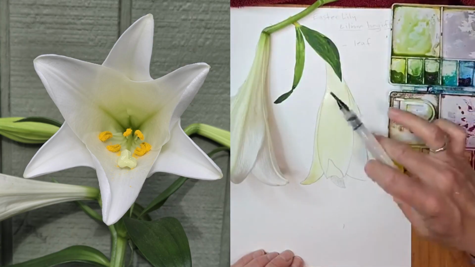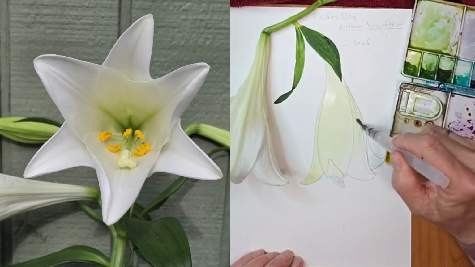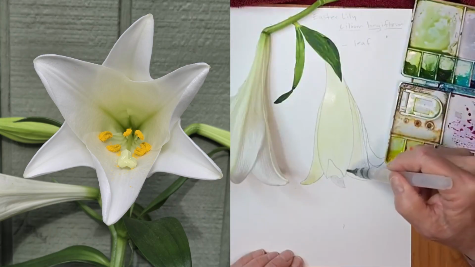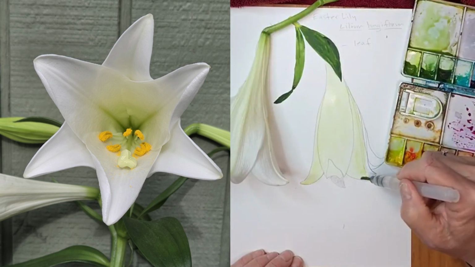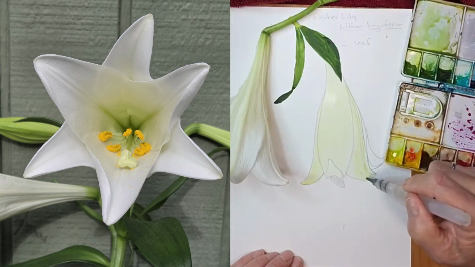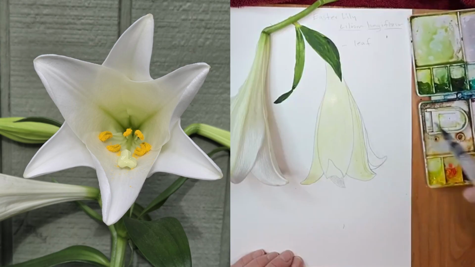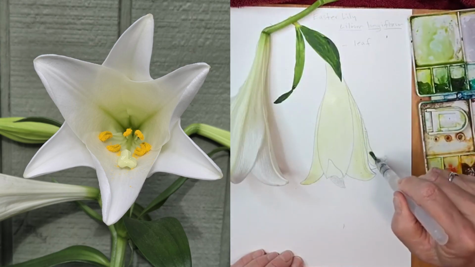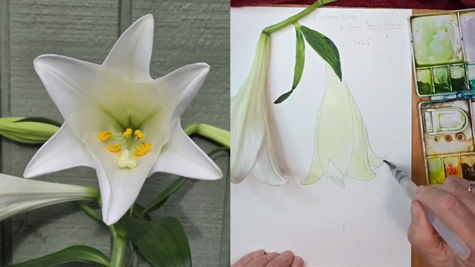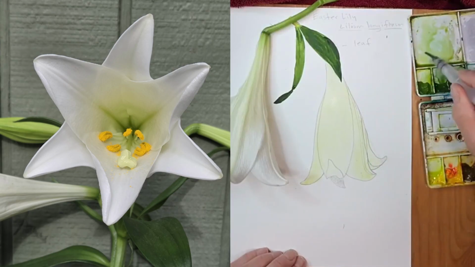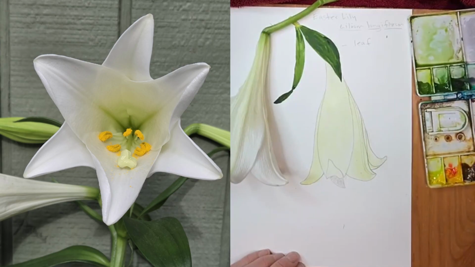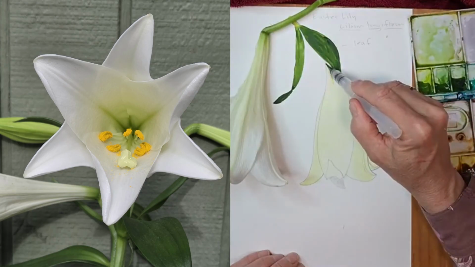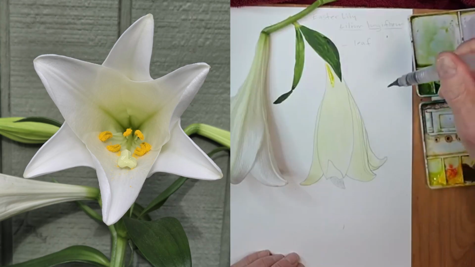So again, if you just joined us, we're celebrating Easter with the Easter lily, which are grown primarily in northwestern United States, very close to where I live here in Southern Oregon. Probably only about 50 miles away is the Easter lily capital. And maybe just a little bit more greenish yellow up here.